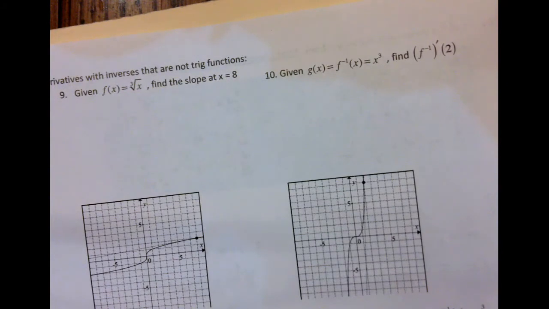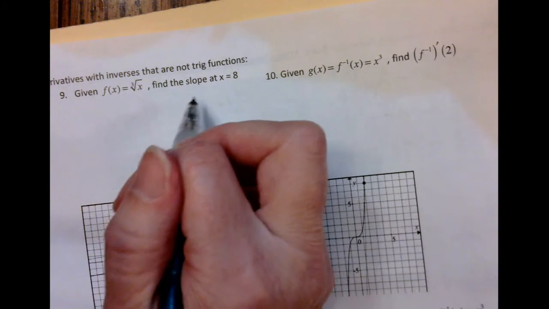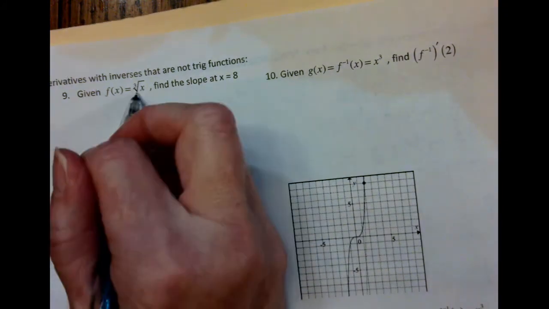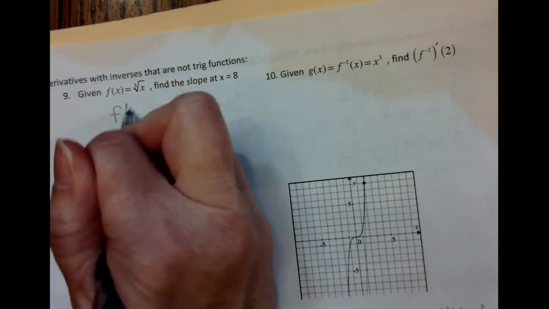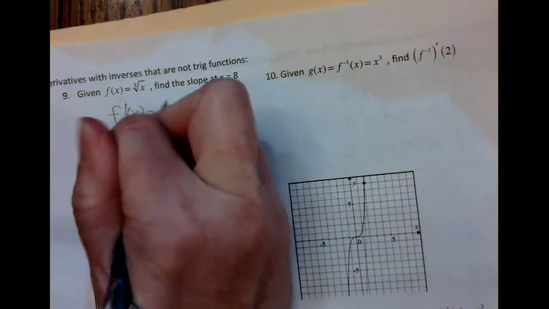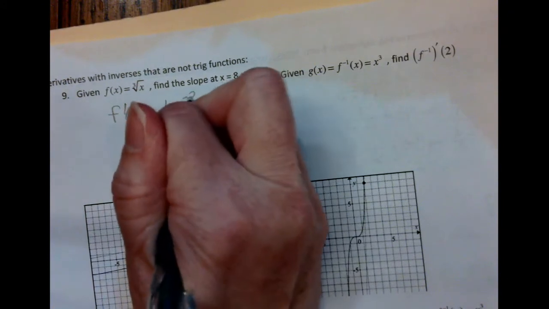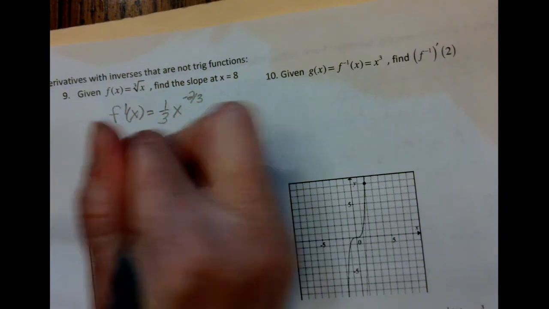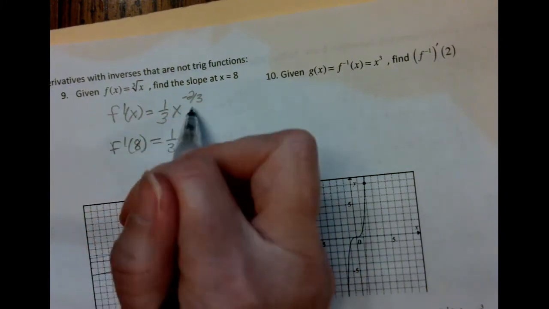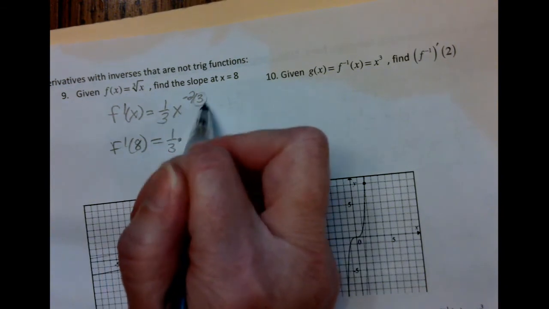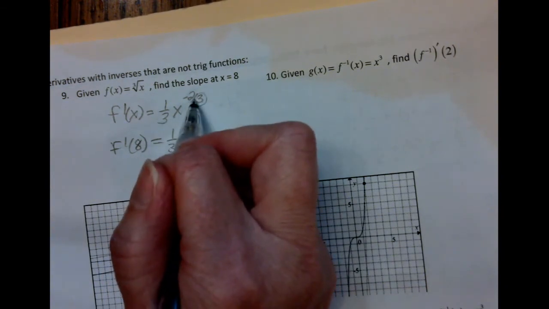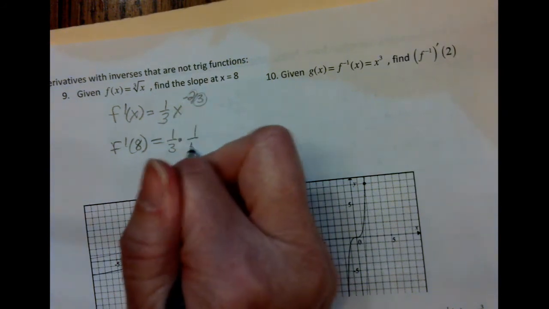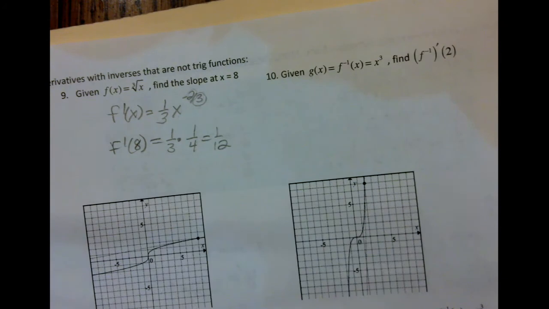After the inverses, we have to tackle relationships between other things that are not trig and what is the connection. What we're going to do to develop the idea is find the slope of our cube root graph at 8. f prime of x in general, cube root is a 1/3 power, x to the negative 2/3. The slope at 8 is 1/3 times, plug in 8, this means cube root it, which is a 2, square it to get 4, flip it to get 1/4. So the slope at 8 is 1/12.